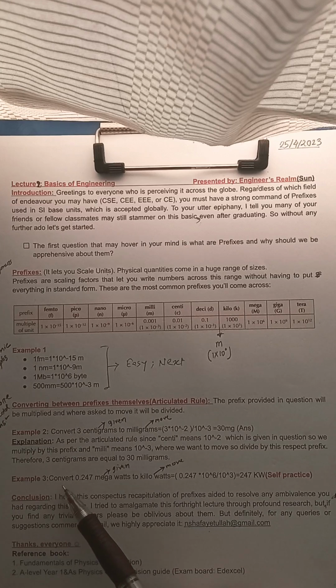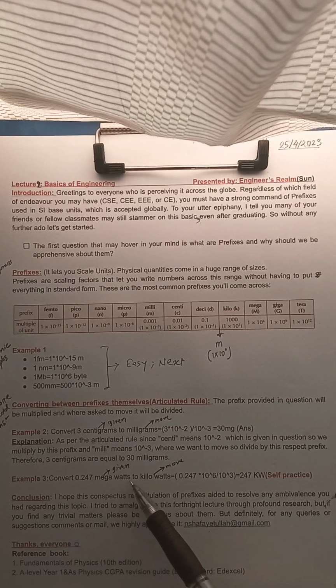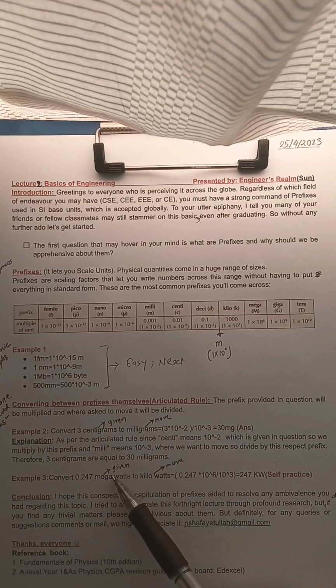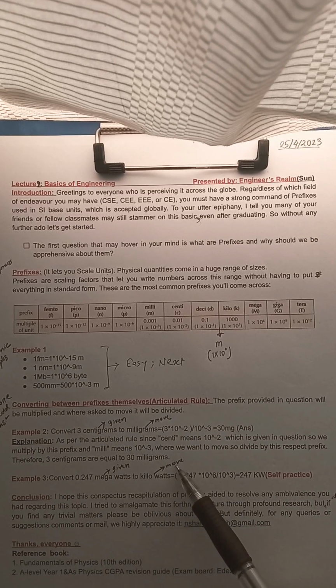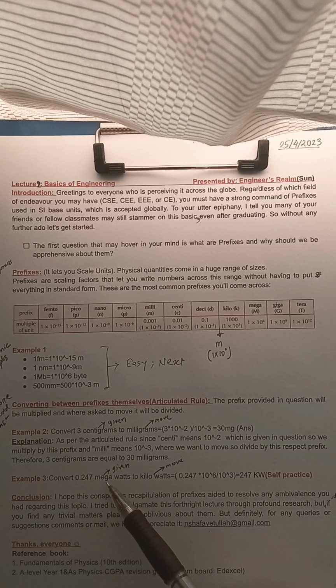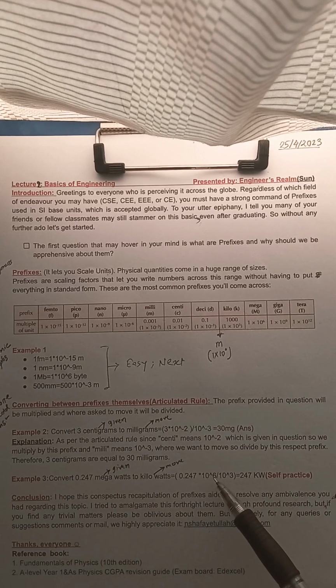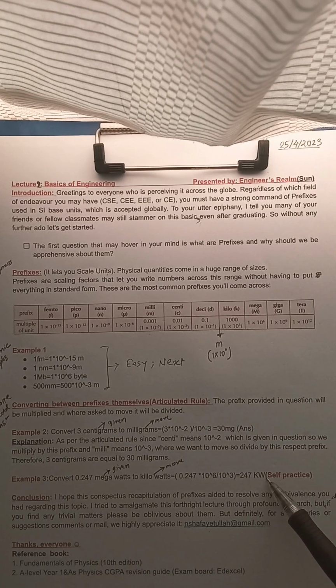Similarly, example 3 can also be solved in this manner: 0.247 megawatt to kilowatt. Mega is given and we are asked to move to kilo. So you multiply by the given prefix and divide by the prefix that you are asked to move to. So you get your answer, 247 kilowatt.